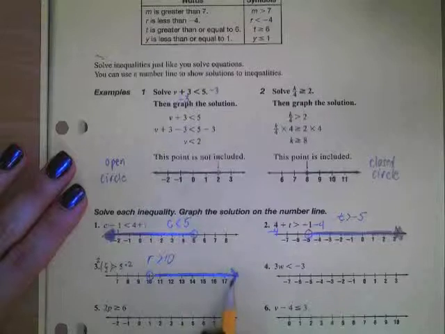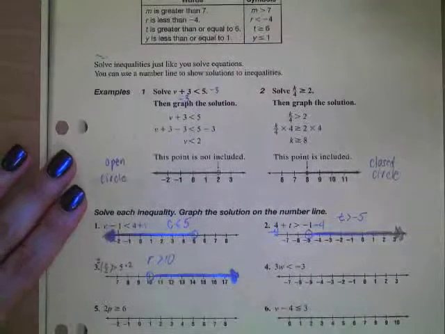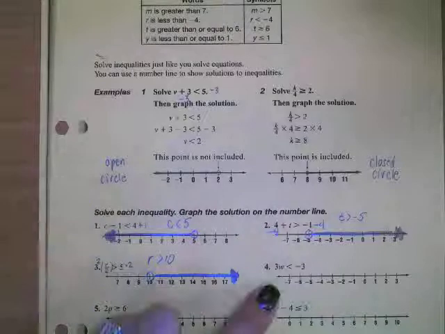Make sure you color in this arrow at the end because otherwise it's wrong. It goes on forever. For number 4.